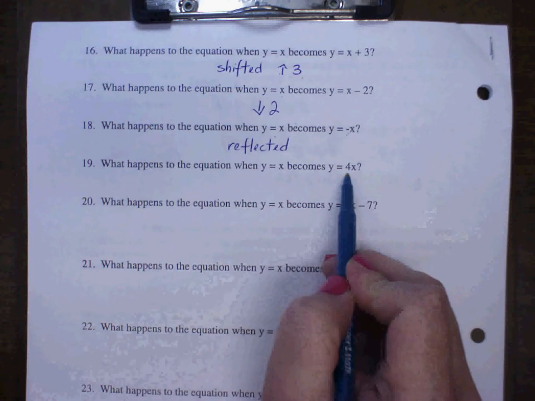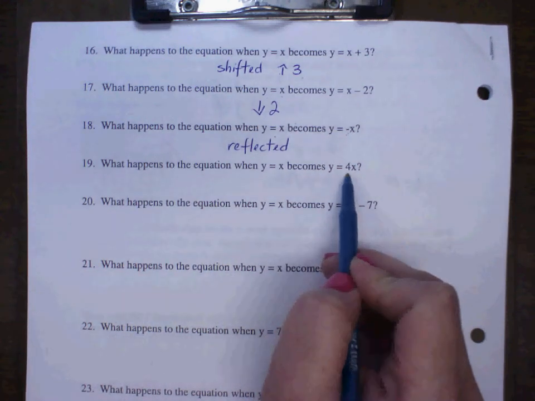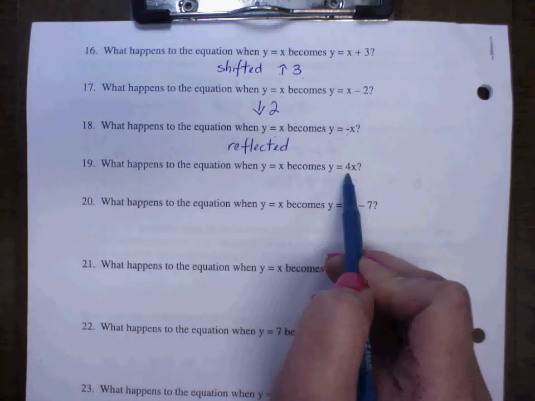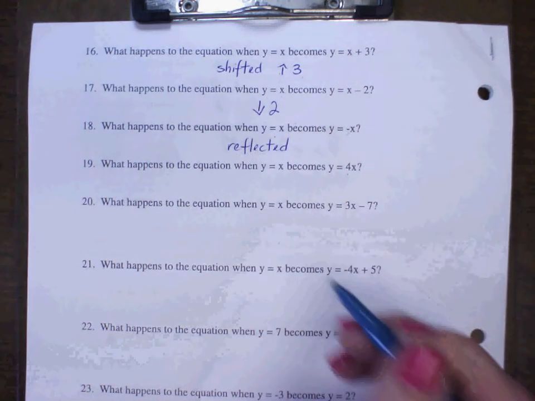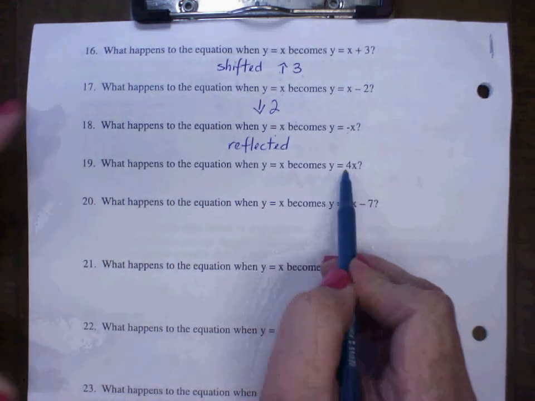All right, what about this one? 4x instead of x. What did you say? Steeper. How do you know that it's steeper? Thank you very much, Martin. Martin, how do you know that it's steeper? It's bigger. Very good. The slope is bigger.